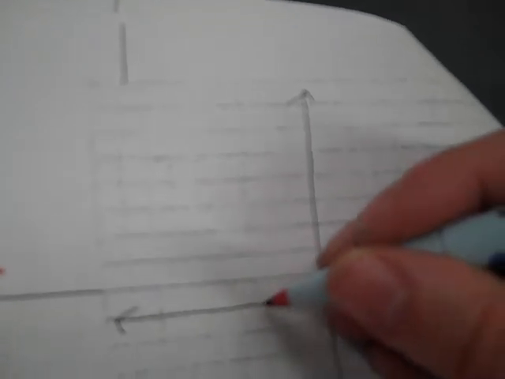So left 4, down 1, 2, 3, 4, 5, 6. Stop. Negative 3, negative 3. 0, 0. 5, 3. There you go.